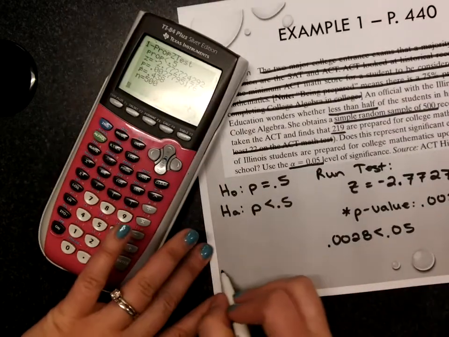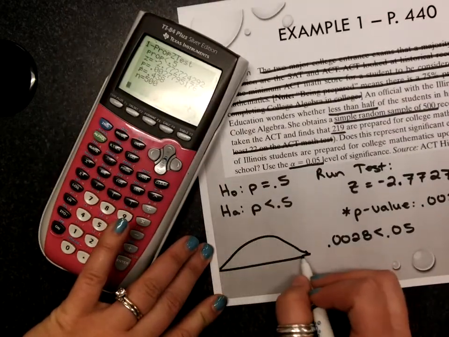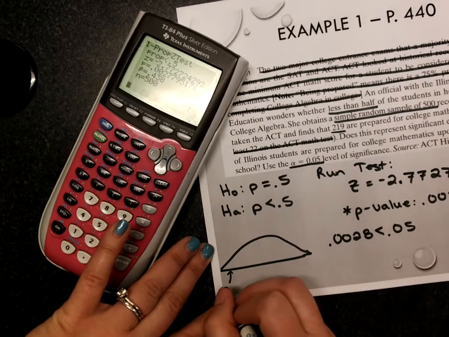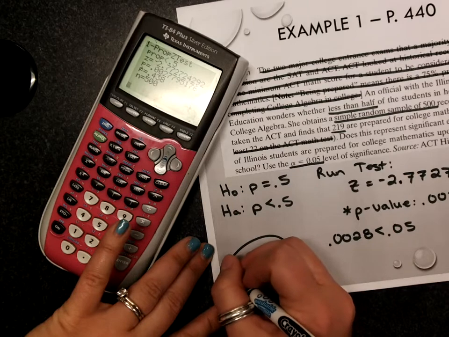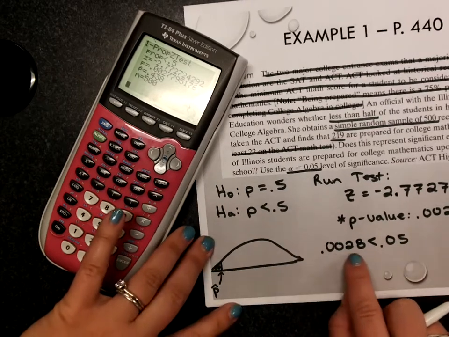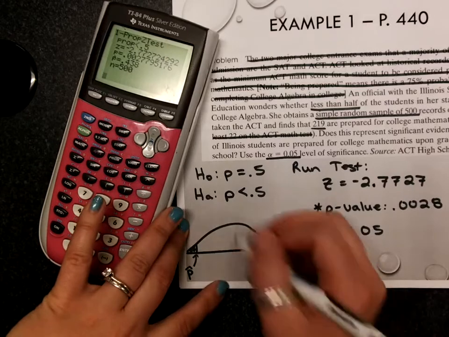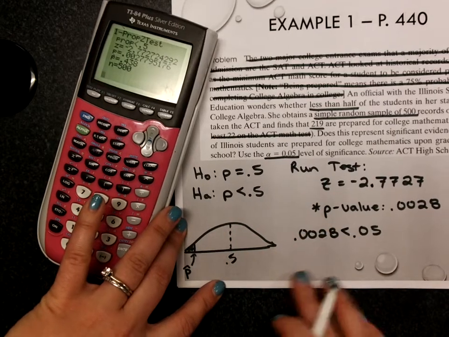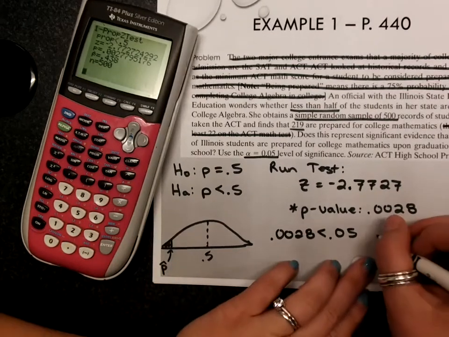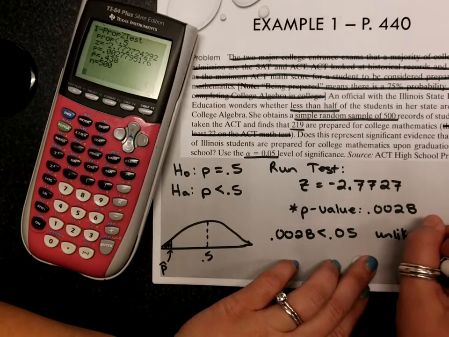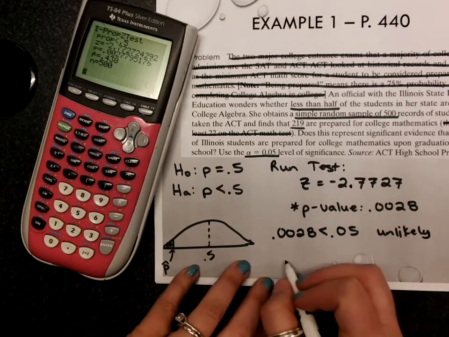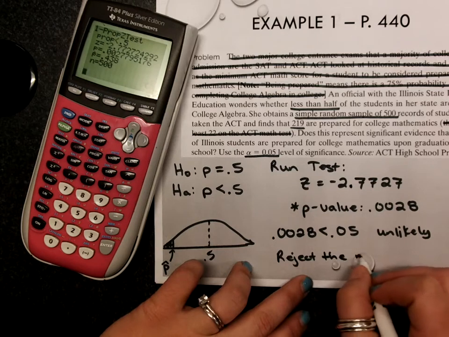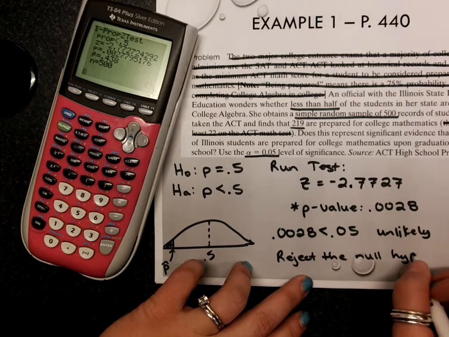What that's saying is that on the curve, this sample data, our p-hat, is so far down on the curve that there's only a 0.0028 chance of it happening if 0.5 is our true proportion. So we're saying that it's a very unlikely result. If the result is unlikely, then we reject the null hypothesis.